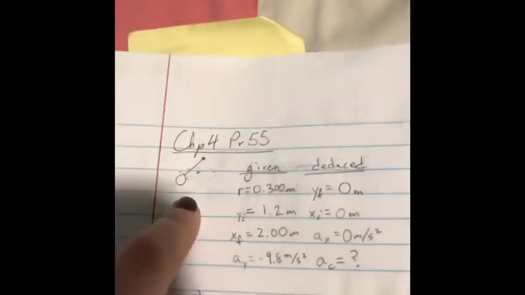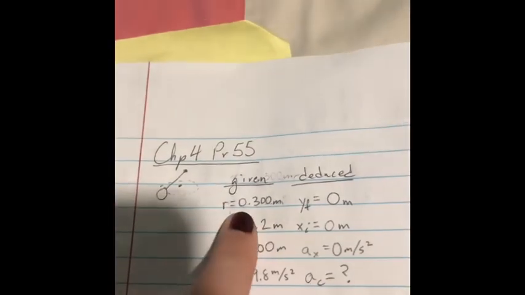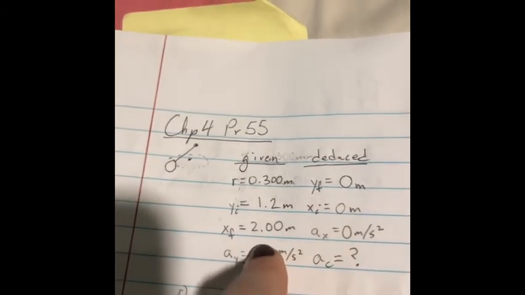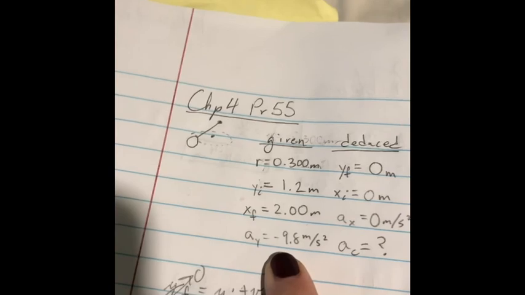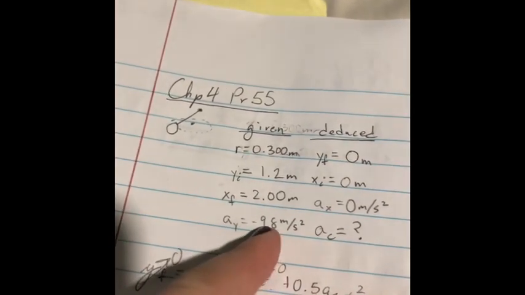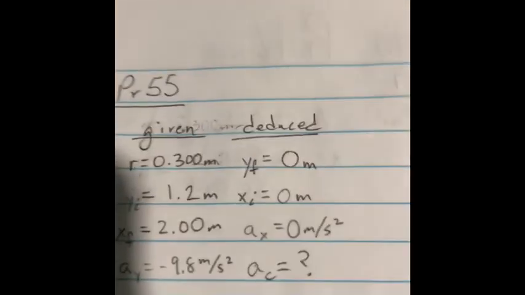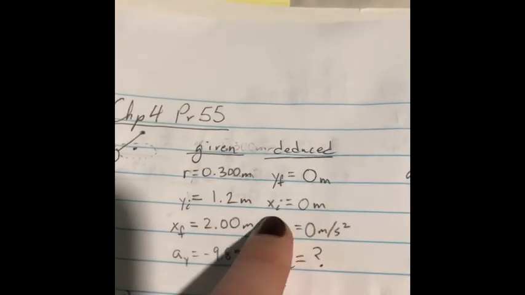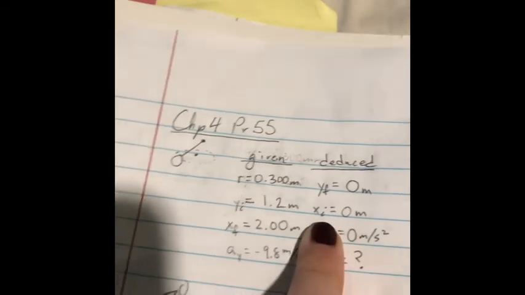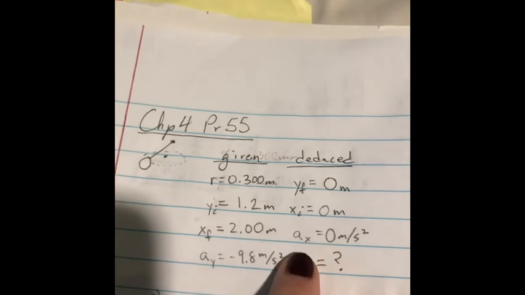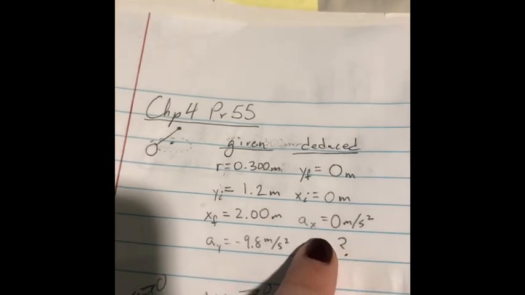Okay, so I drew a diagram, and I'm given the radius, where it starts vertically, where it ends up horizontally, and this isn't given, but it's the acceleration, which is just gravity. And then I deduced that the final position vertically is 0, and the final position horizontally is 0 because it goes right below, so it's not moving horizontally.